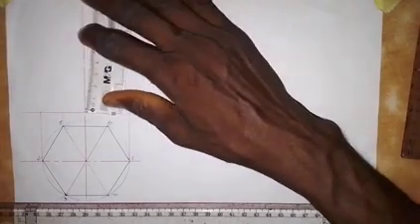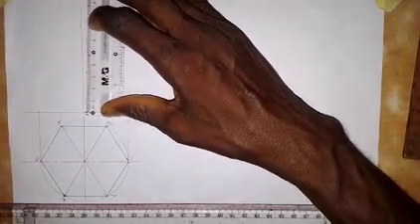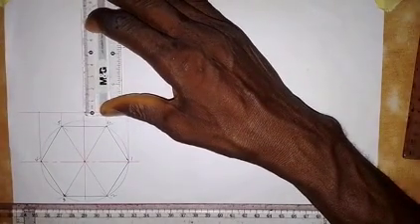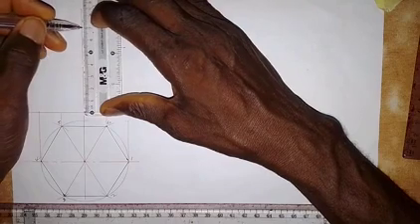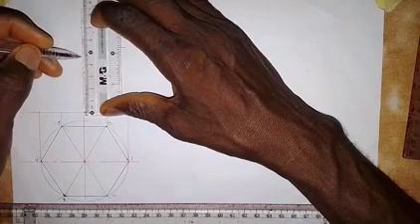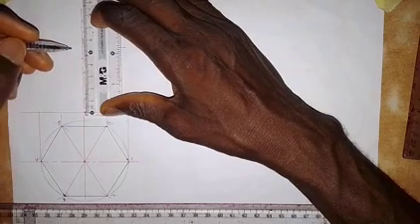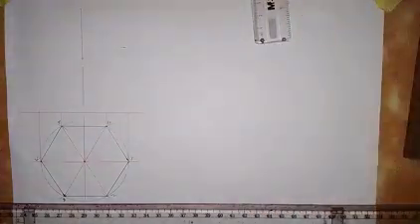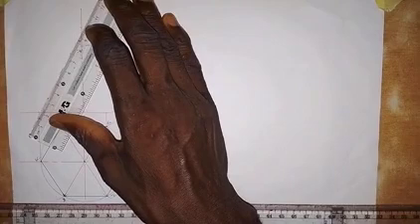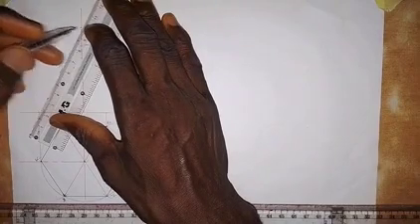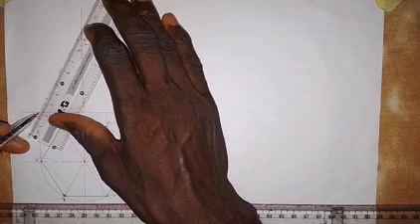Alright, so we are going to take the height of the pyramid, which is 70 millimeters. So this is 70 millimeters. Then we come down by 25. So this is 25 millimeters. Okay. This is the apex of the pyramid. So we join this point 4 with the apex of the pyramid like this.